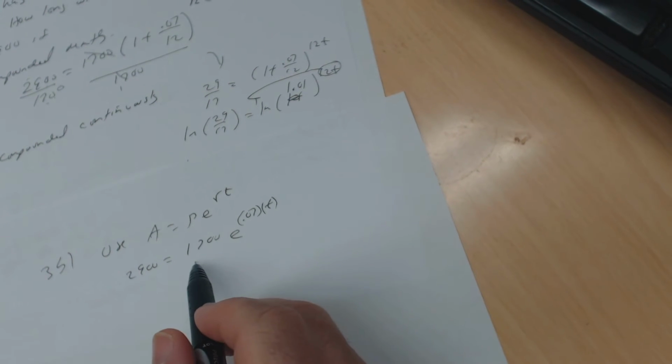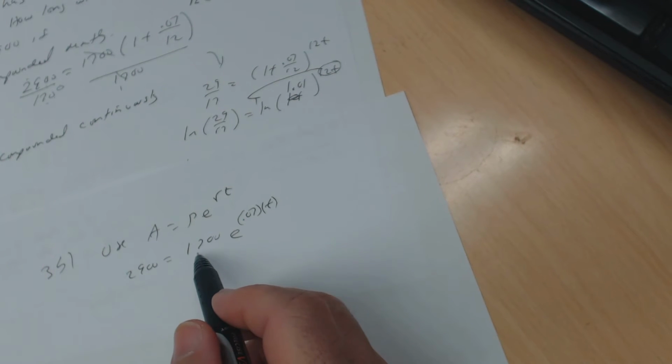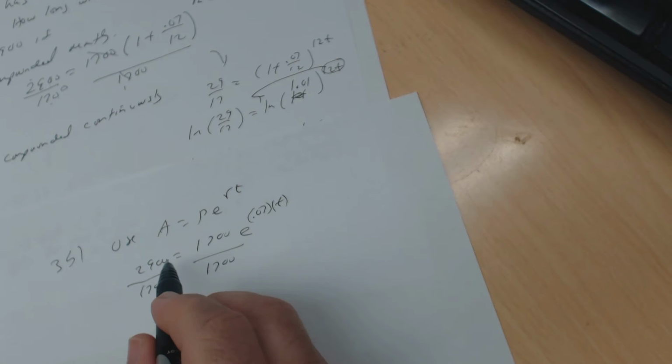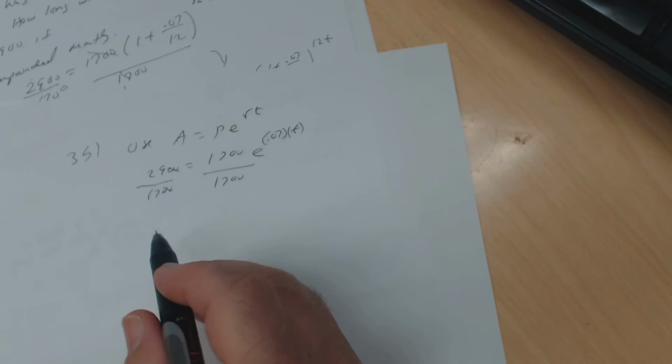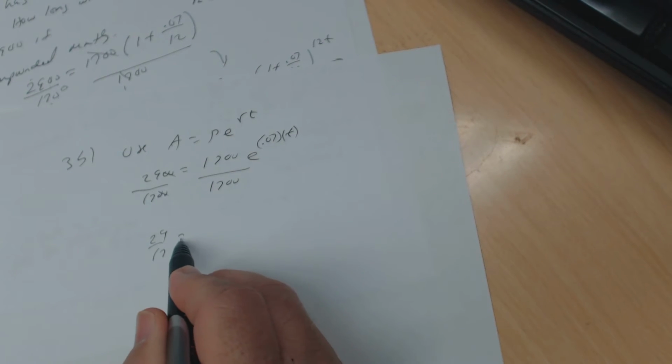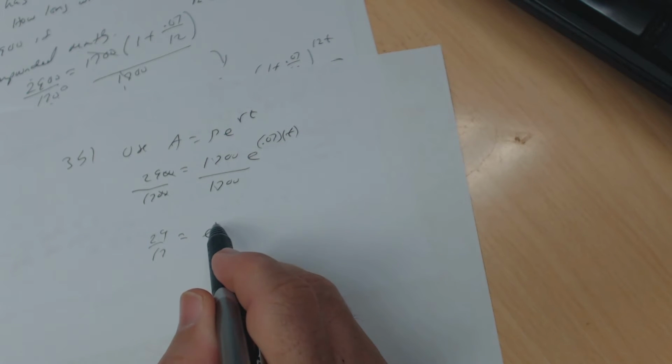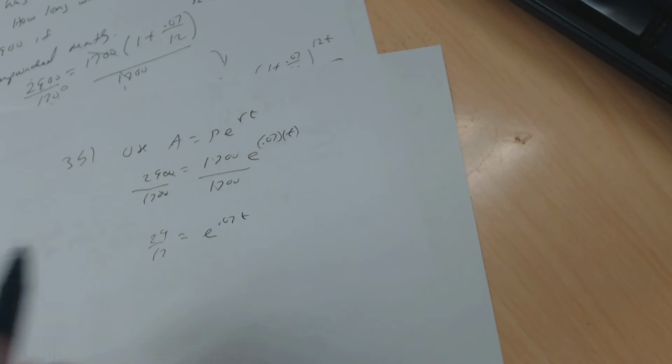Again, I've got to get this to be 1, so I'm going to divide both sides by 1700 first. These are both divisible by 100, so you get 29 over 17 equals, and these divide out, so you're left with e to the 0.07t.